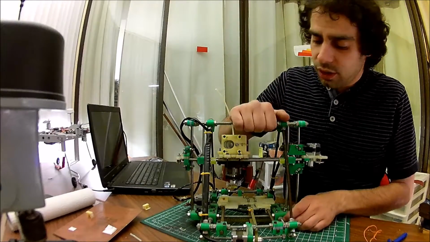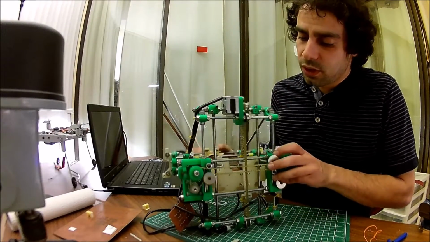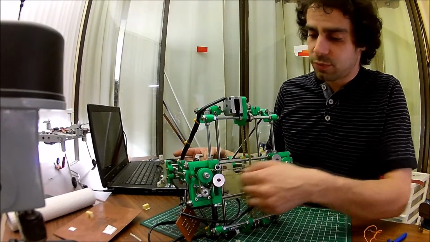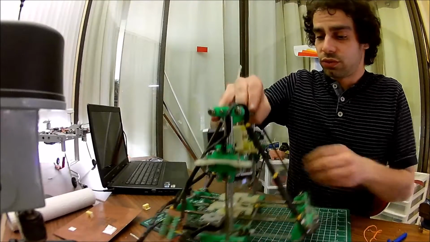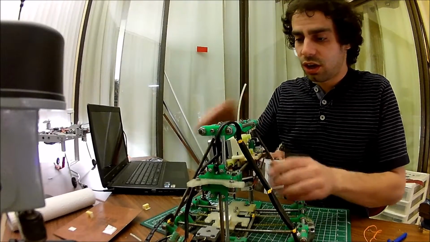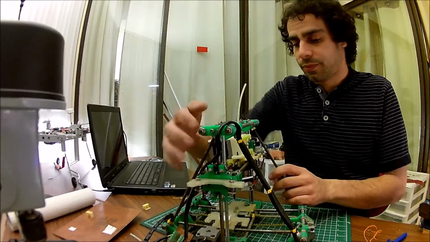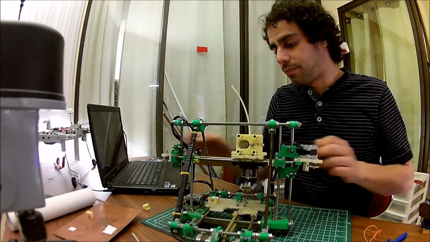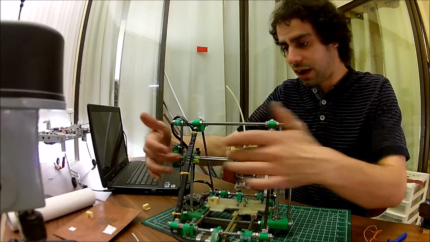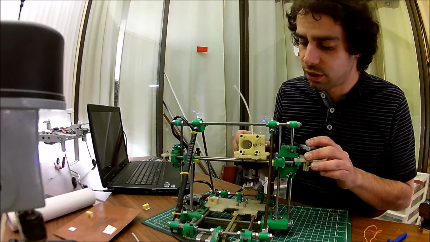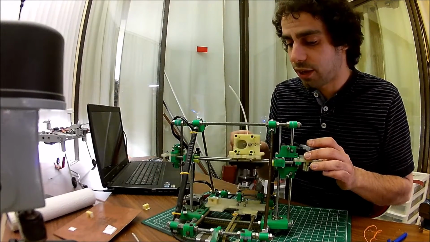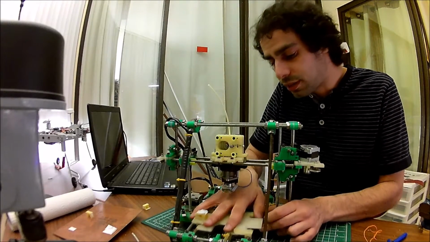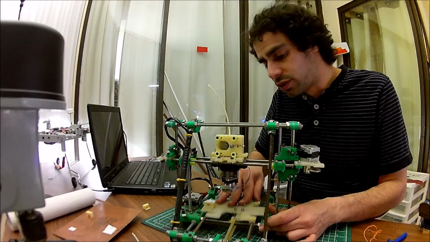So, this particular machine has a stepper motor that's connected to a belt that spins two lead screws that moves this entire carriage up and down. This X carriage was controlled by a belt that went around the perimeter of the machine here and moved the extruder back and forth like so. The Y-axis moved the whole heated build platform forwards and backwards.